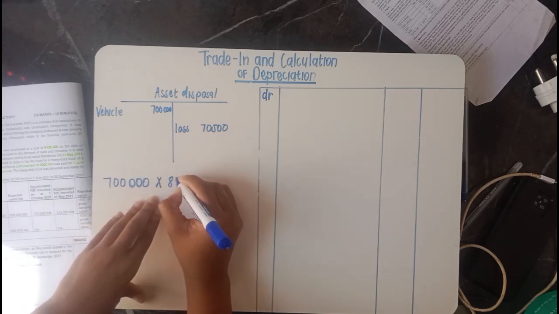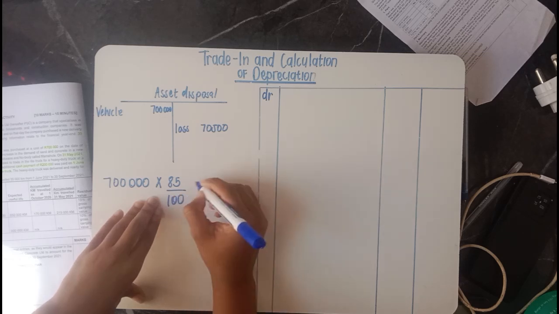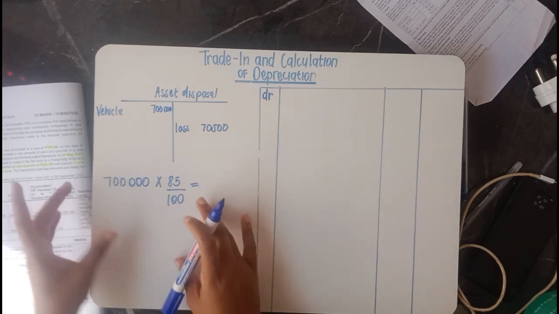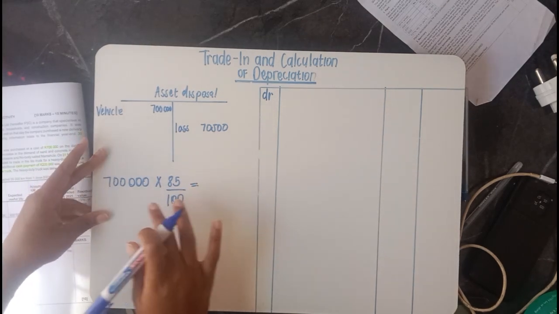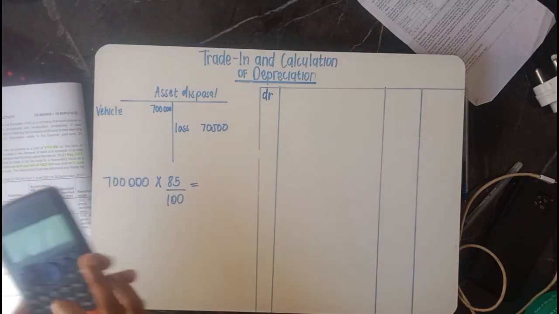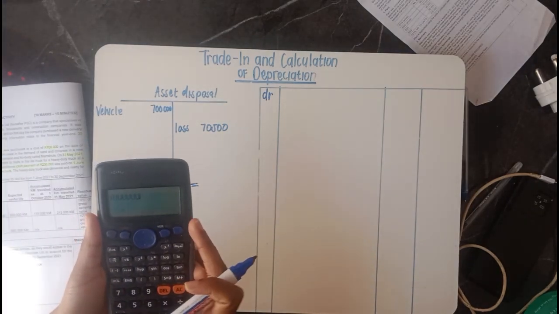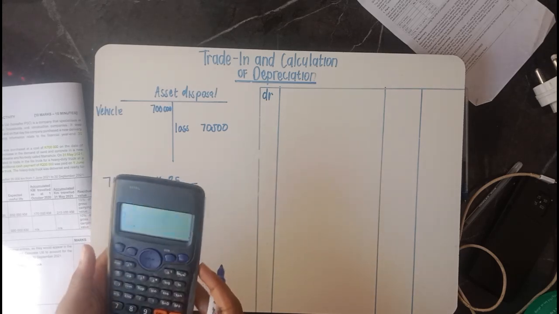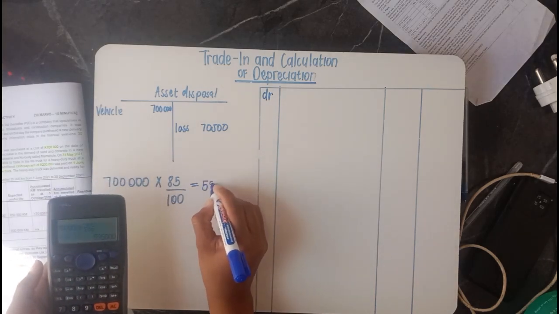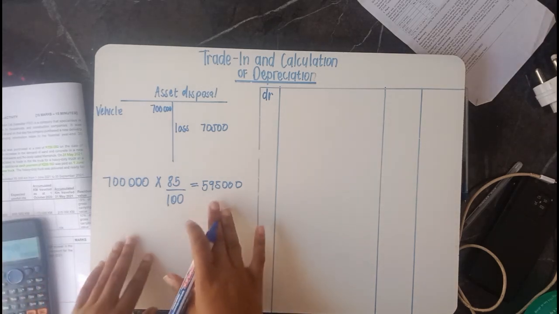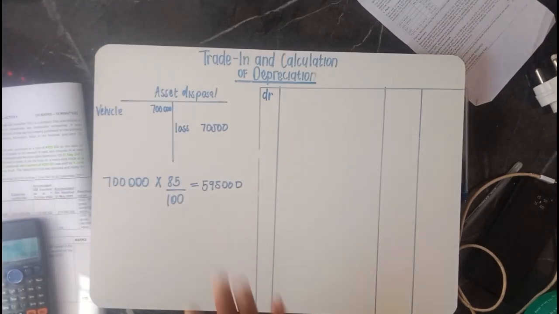And we're going to multiply by 85 over 100 to get what is the 15%. So basically you could have just said 15 over 100 and then taken the 15% and subtracted it from this, but this is the easier way. So you're going to calculate that, and two zeros, three zeros, multiply by 85 over 100, and you have 595,000, right? So this amount is the amount that we can calculate depreciation on.